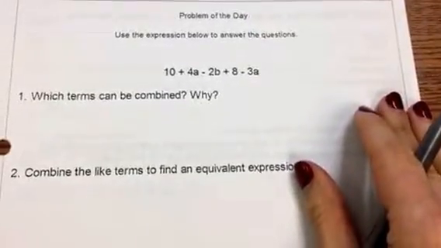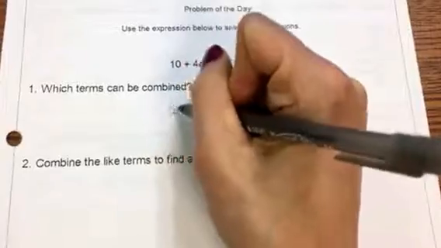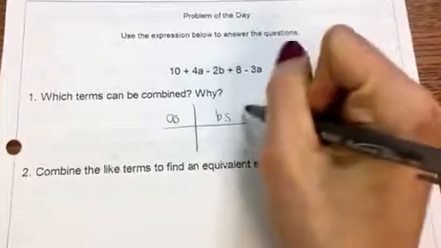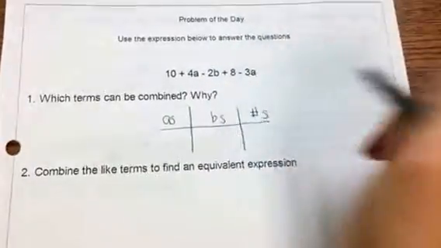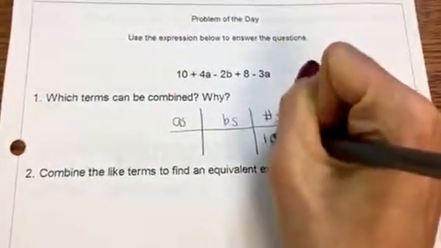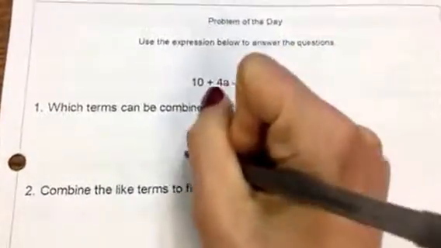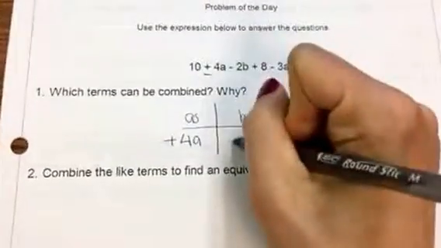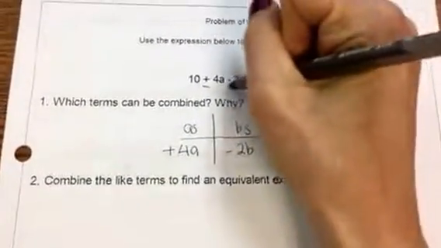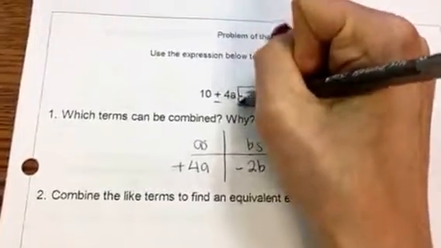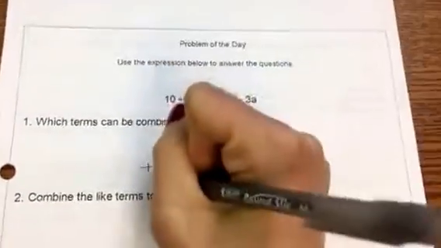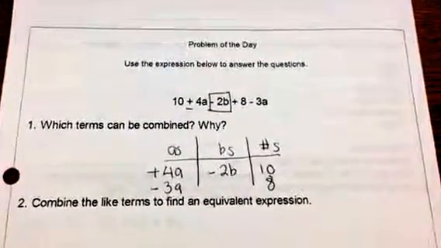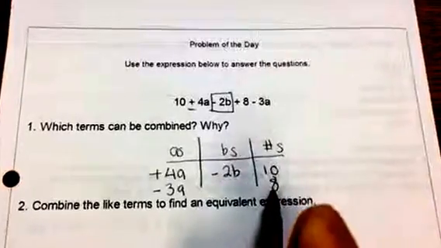So the question says, which terms can be combined? So I'm going to organize my A's, my B's, and then my numbers. So 10 is a number. That's the first term right here. 4a, notice it's a positive 4a, minus 2b, that minus sign, that whole term goes together, 8, and minus 3a. So those are the terms that can be combined. So I have two terms in my a's, one term in my b, and then two terms in my numbers.